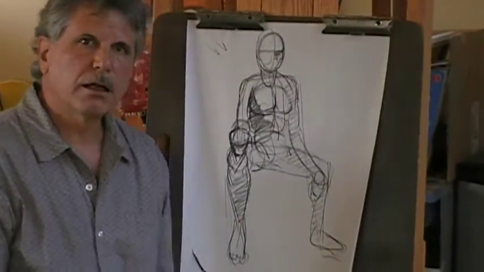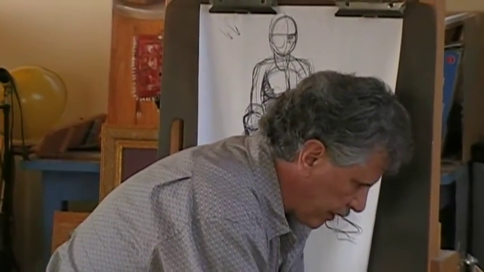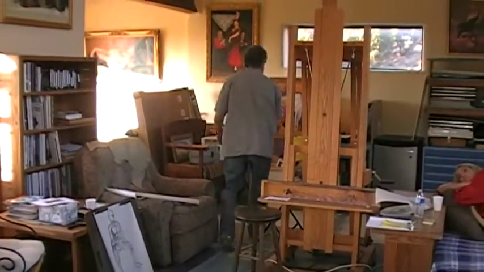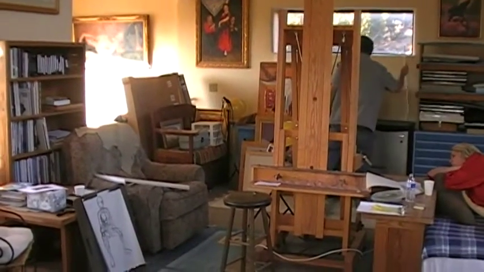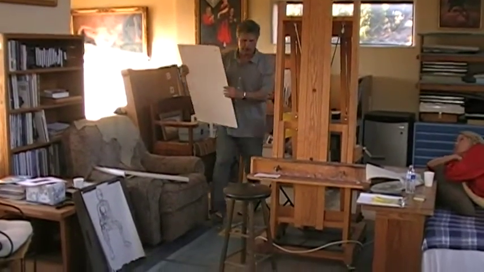Okay. Now there's one other thing I want to show you, then I'll basically let you guys draw. This was essentially a very quick demonstration. Let me actually show you the same thing in some finished drawings.